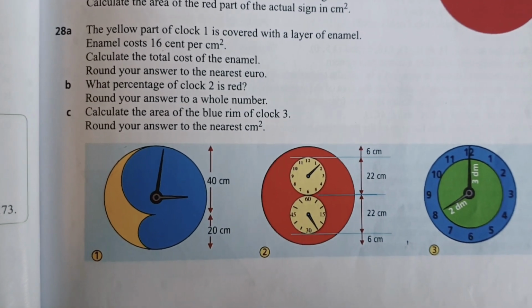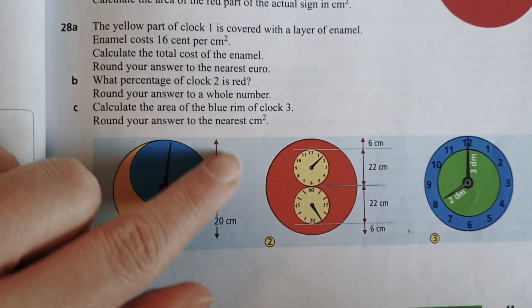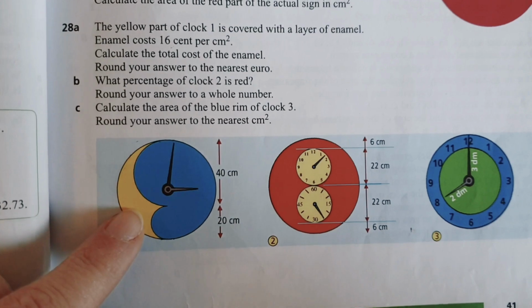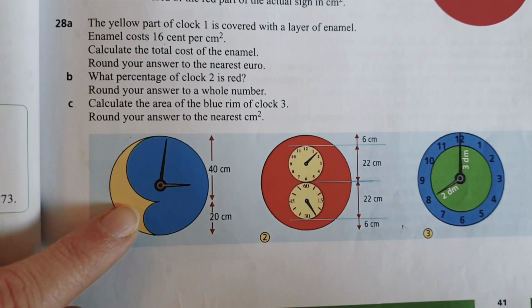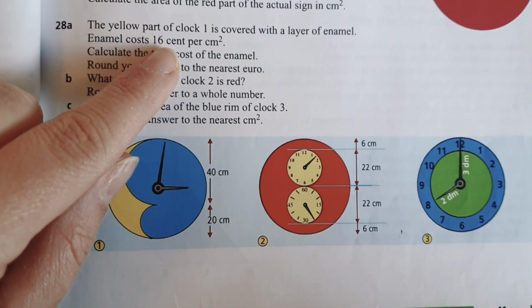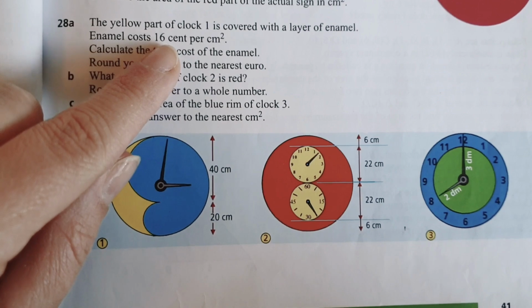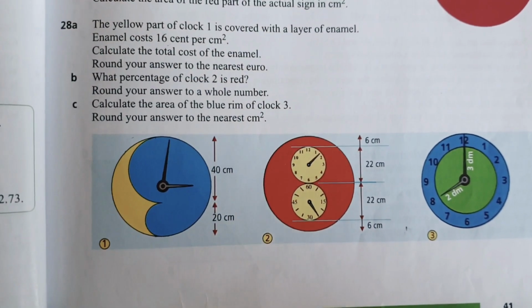Now, first, this is the yellow part that I want to calculate, and this is a whole circle. I'm going to find a way to first calculate the area of this yellow part. And then I'm going to multiply it by 16 cents. Perhaps I can multiply by 0.16 to round it off to the nearest euro. Okay, let's start.